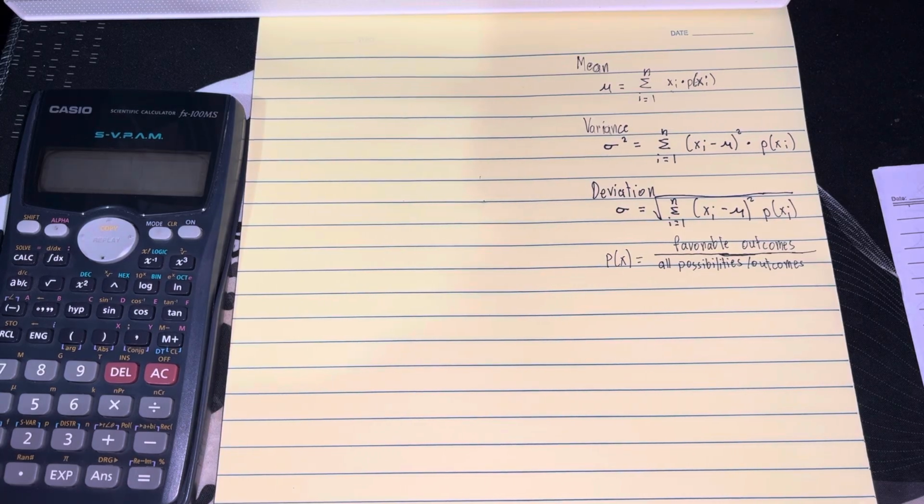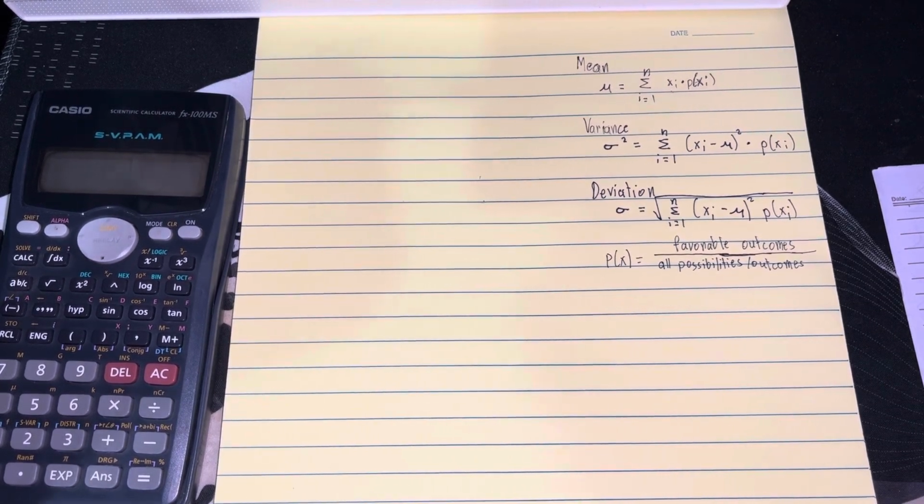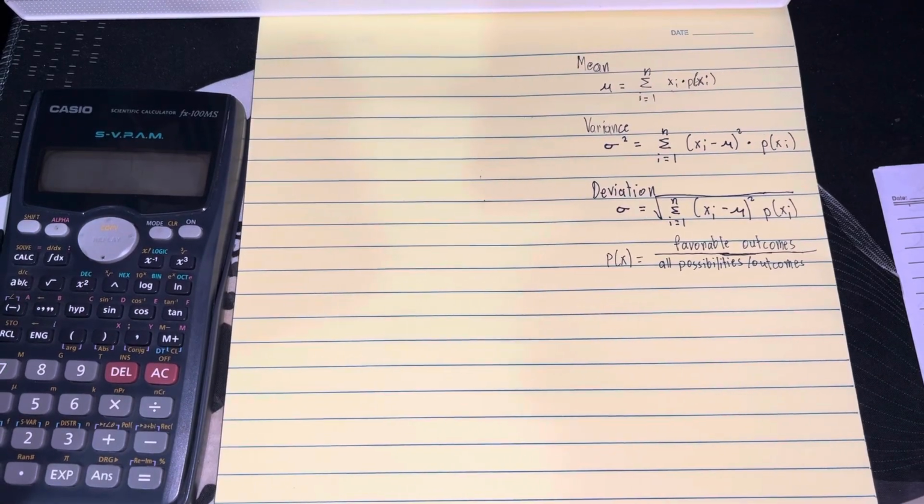In today's video, we're going to be going through the first two lessons of statistics and probability for grade 11. This is Math 2, and we're going to be going through what a random variable is, discrete versus continuous, sample space, tree diagram, probability distribution table, mean, variance, and standard deviation. So at the end, you'll be able to solve your own problems with no stress.